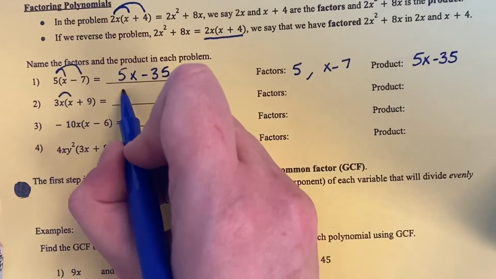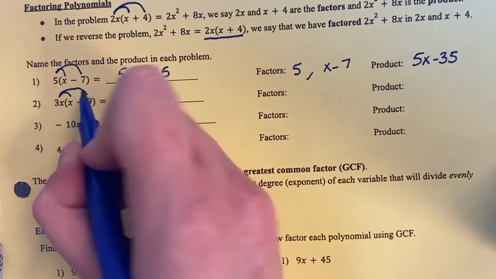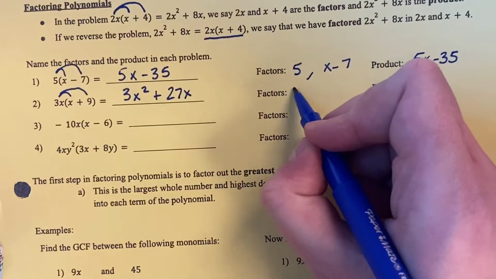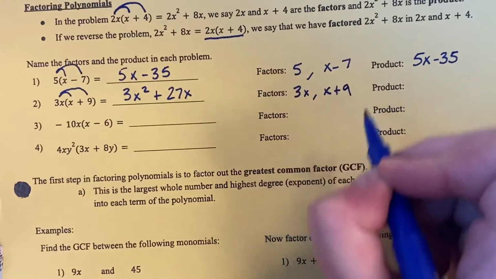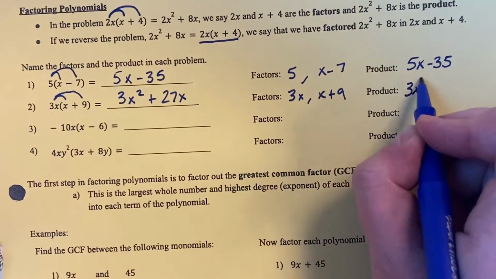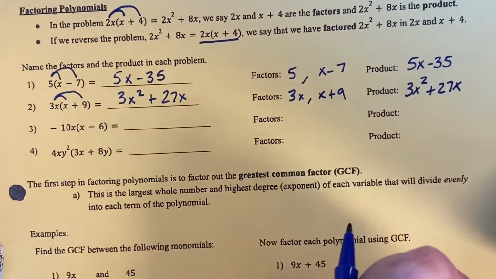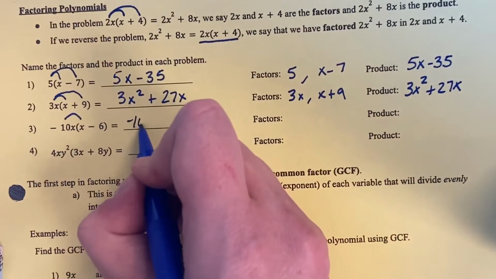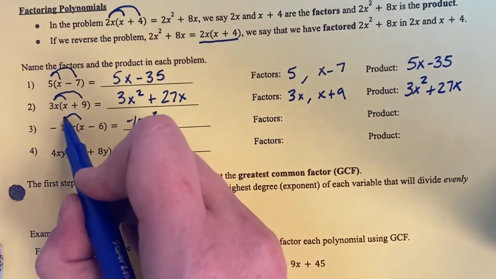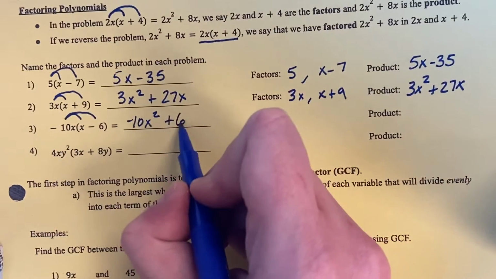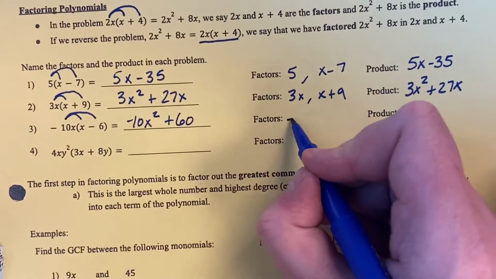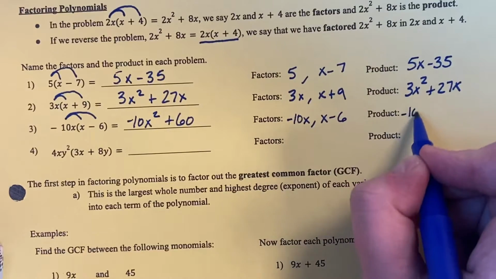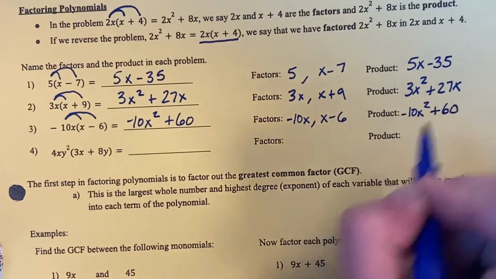3 times x is 3x squared. 3x times 9 is 27x. So the factors are 3x and x plus 9, and the product was 3x squared plus 27x. Negative 10x times x is negative 10x squared, and negative 10 times negative 6 is positive 60. The factors are negative 10x and x minus 6, and the product is negative 10x squared plus 60.